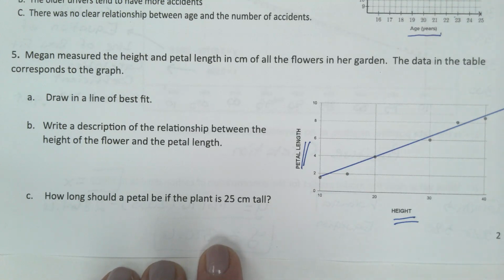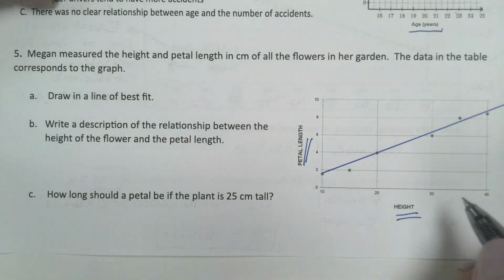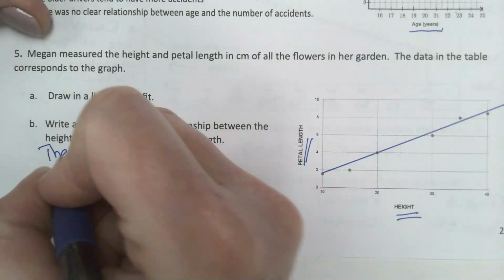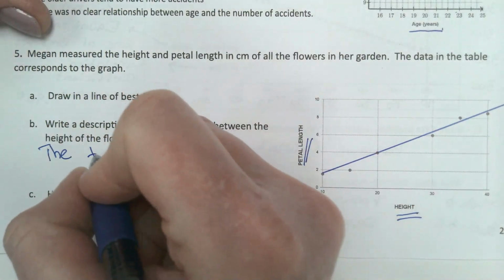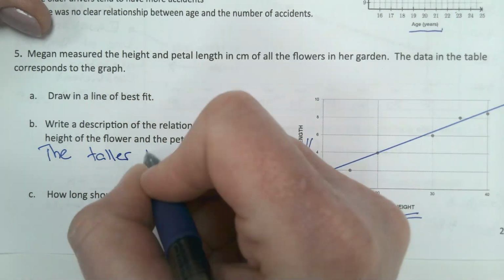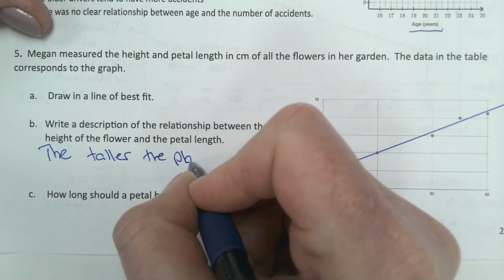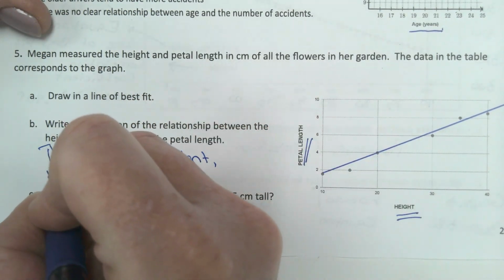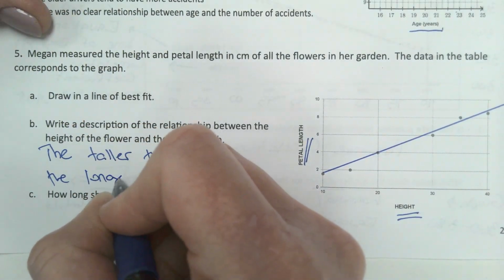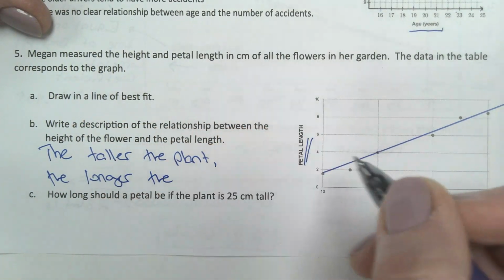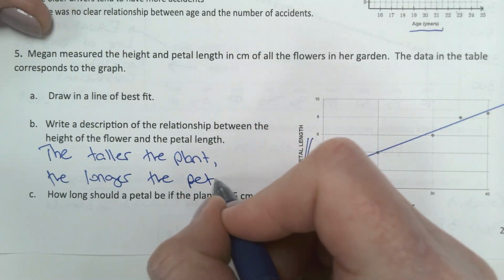Going up, going down, no relation. Going up. I said the taller the plant, the longer the petals.